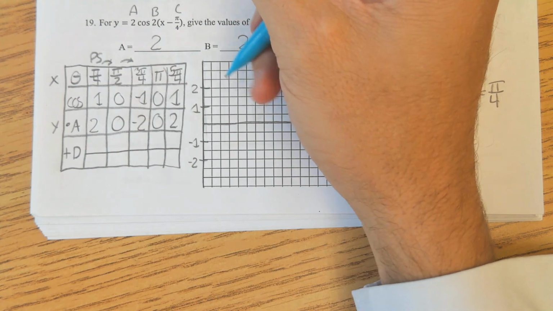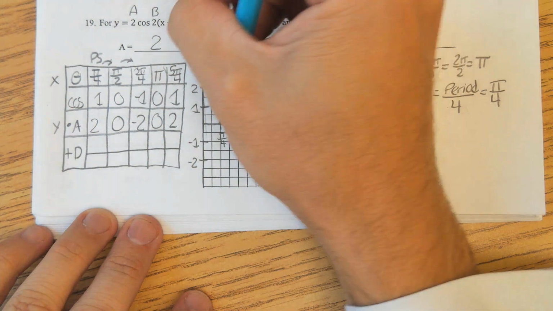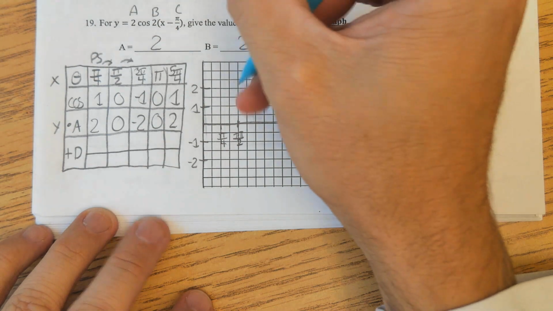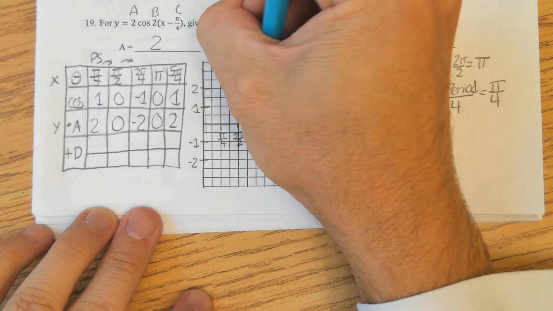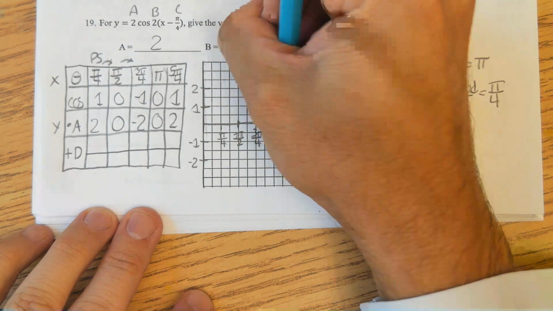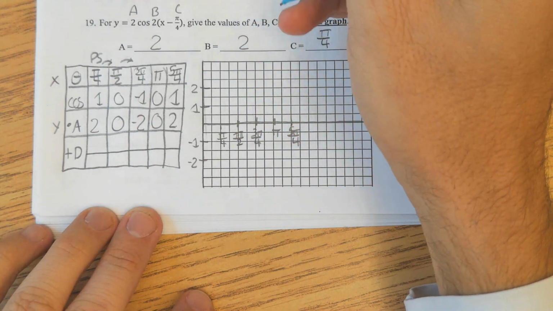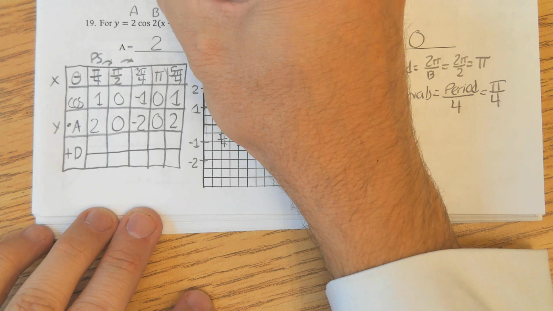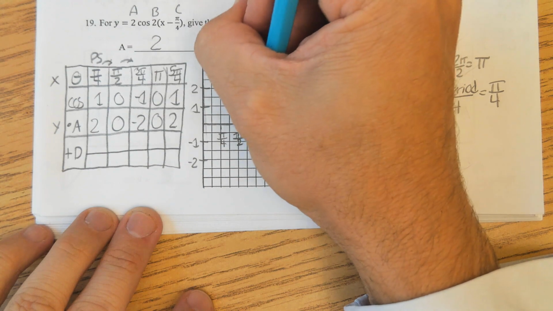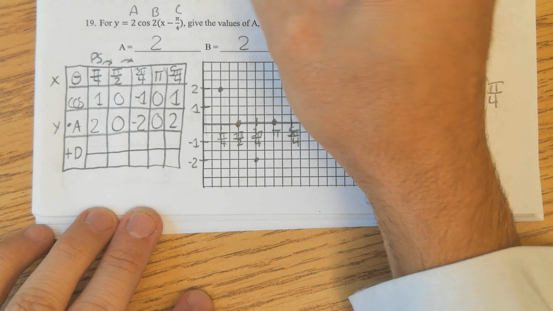So 1 there, 2. And then we'll scale the x-axis going up by every 2 will be one of our radians. So pi over 4, pi over 2, 3 pi over 4, pi, 5 pi over 4. So my first point is pi over 4, 2; pi over 2, 0; 3 pi over 4, negative 2; pi, 0; and then 5 pi over 4, 2.